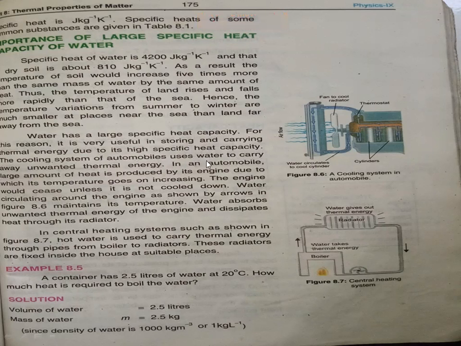The cooling system of automobiles uses water to carry away unwanted thermal energy. You might have seen the car's radiator, where we use water because the specific heat of water is very high, 4200 joule per kilogram per Kelvin. What is thermal energy? Thermal energy is produced due to the car's motion. When we move the car, thermal energy is produced, and water uses this thermal energy to cool our cars, because it has a large specific heat capacity.